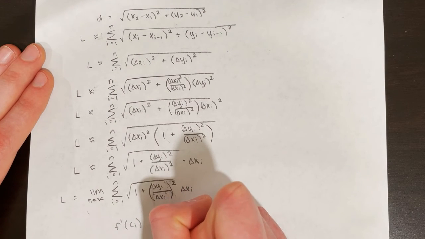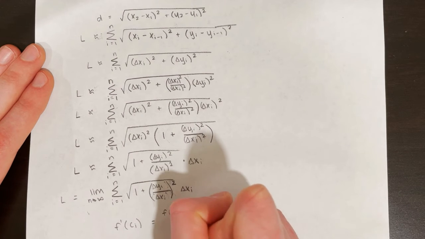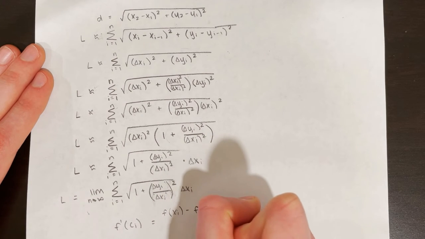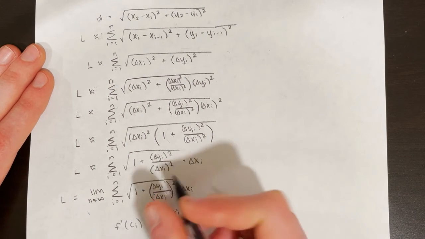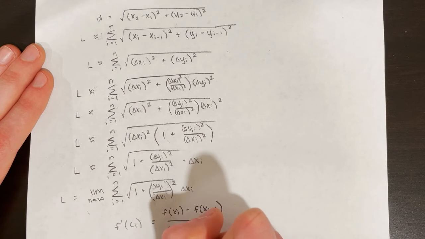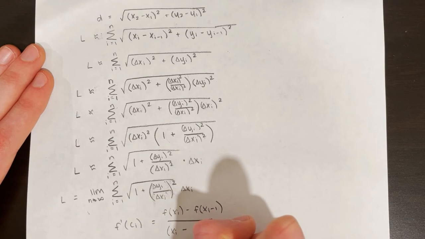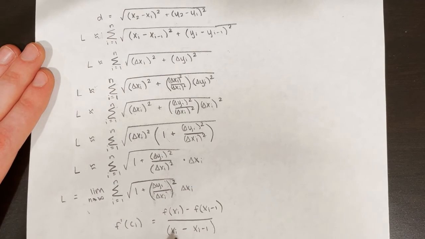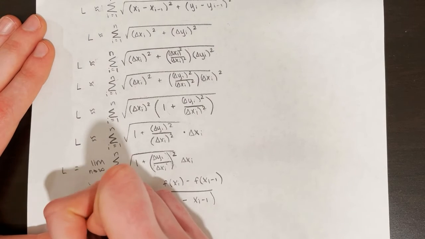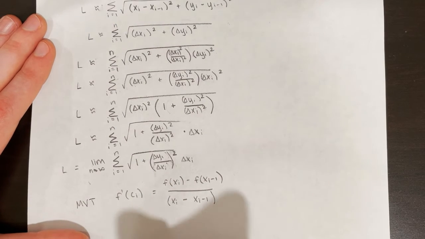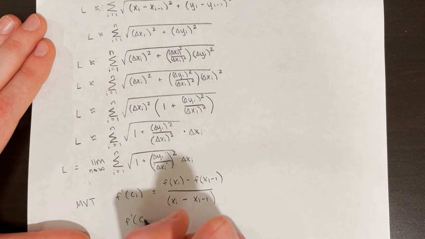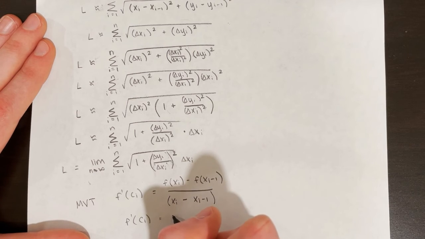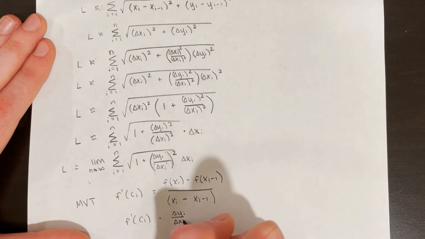We're going to write the average rate of change as f of x sub i minus f of x sub i minus 1, and then that would all be over x sub i minus x sub i minus 1. And the mean value theorem makes it so that this will be true for one point c. Therefore, we can say that f prime of c sub i is equal to delta y sub i over delta x sub i.